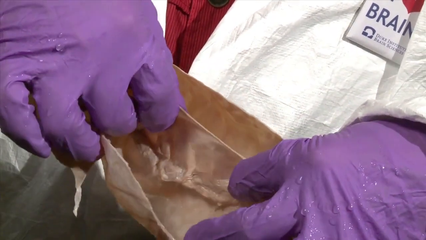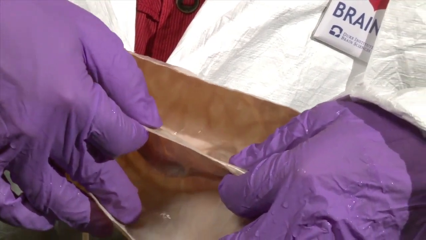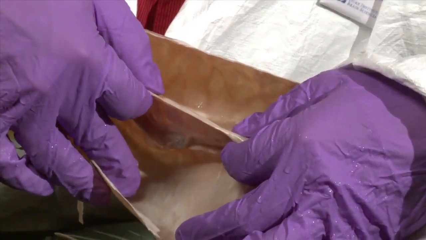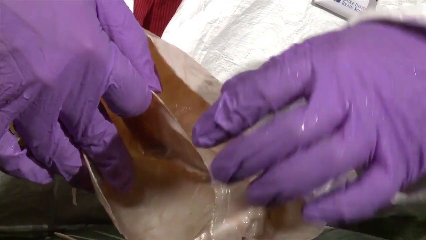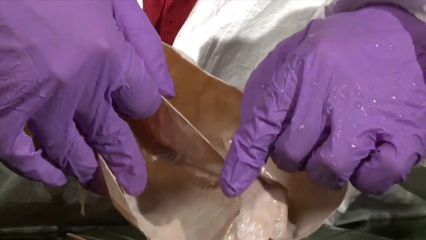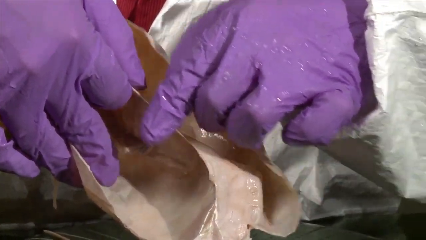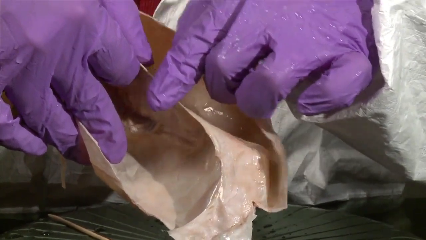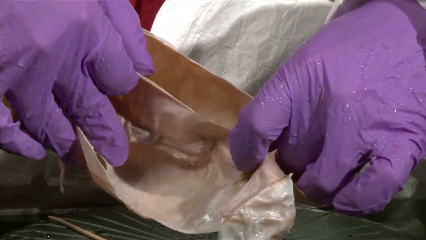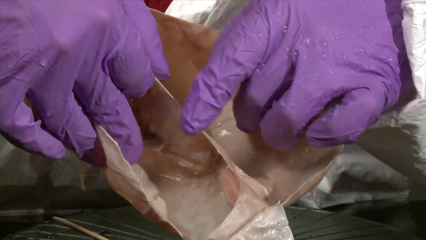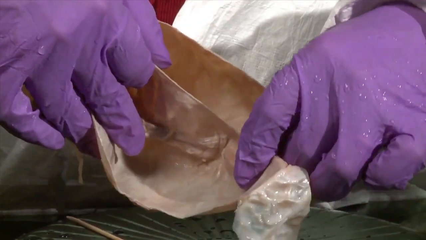So this bit of dura sits right between the left and right cerebral hemispheres, with this inferior margin of the falx being a small narrow sinus that allows blood to drain from deep within the brain. And so this bit of tissue sits right on top of the corpus callosum.